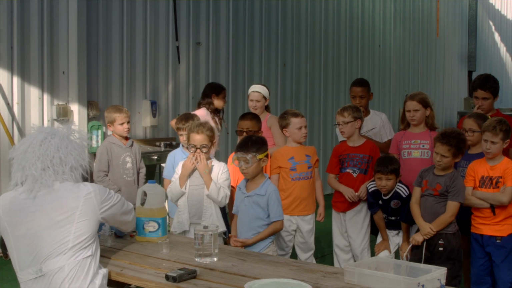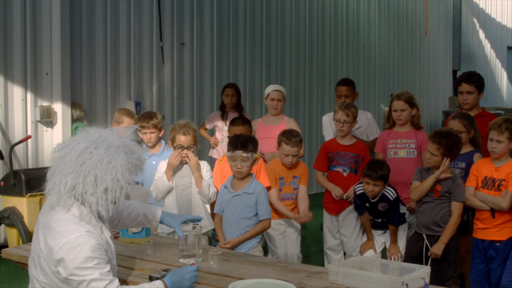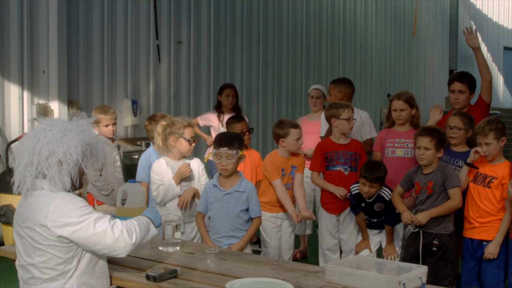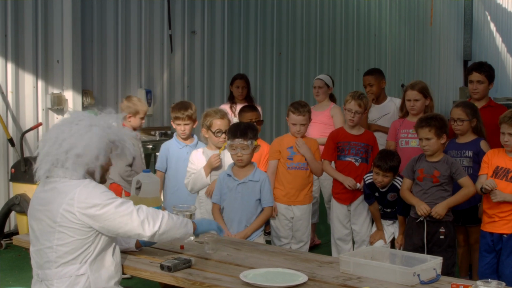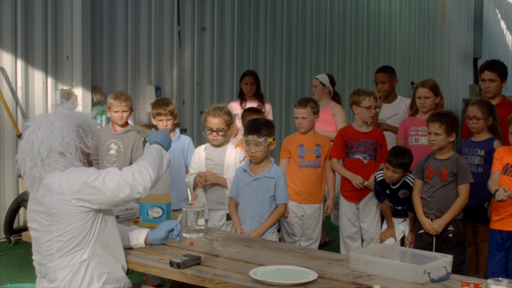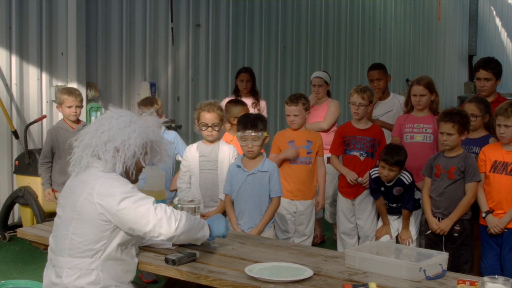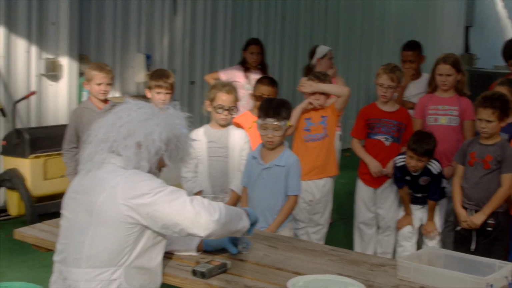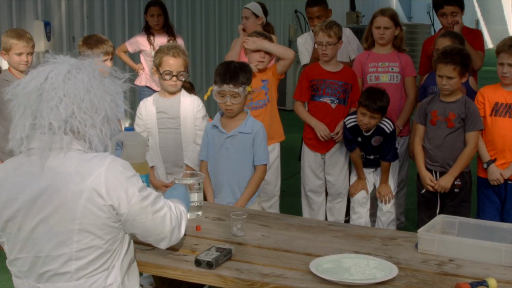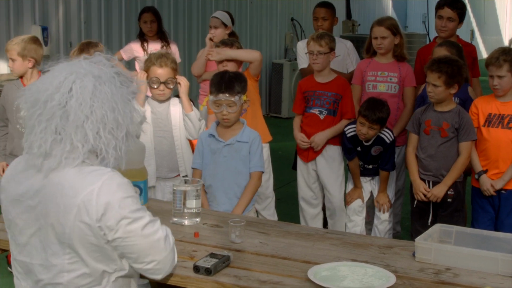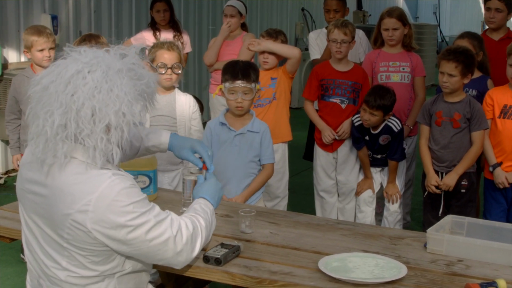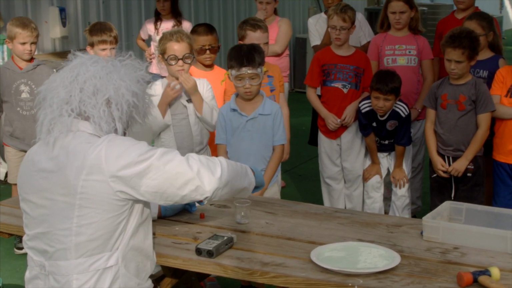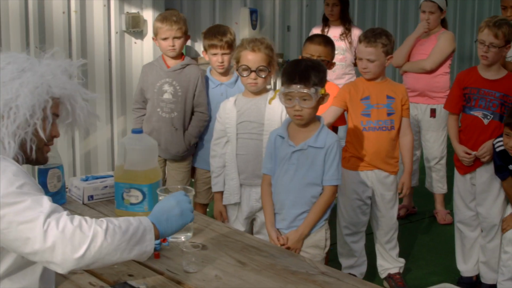So last time we did an experiment with a special type of metal. Anybody remember what it was called? Ali. Gallium. So here we have gallium. And because we live in Florida and it's very, very hot in Florida, this metal is in what form? What state of matter right now? Liquid. Oh, this one is actually solid. We need to heat it up.